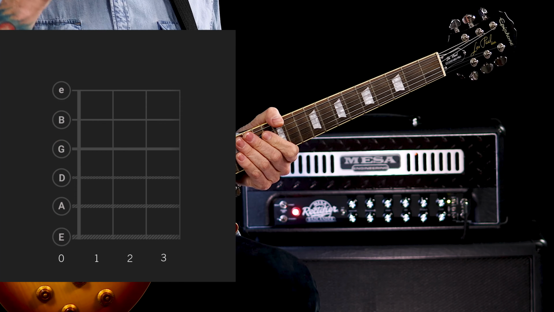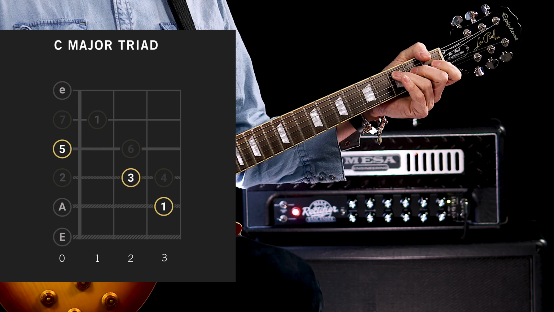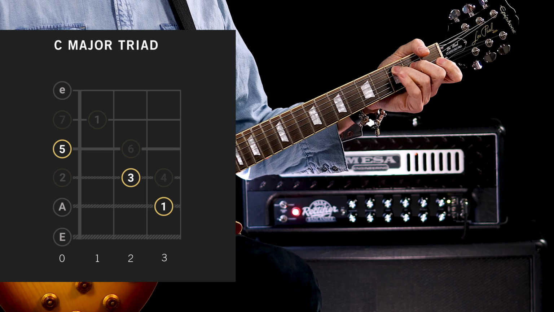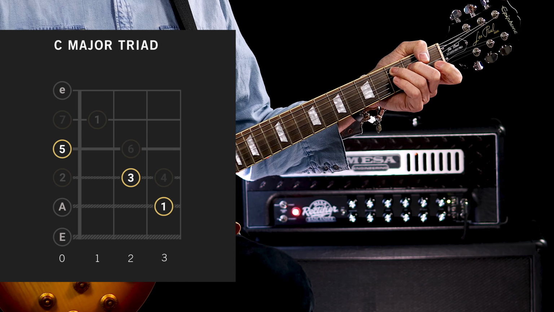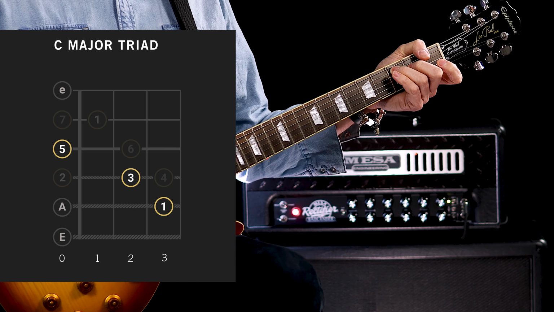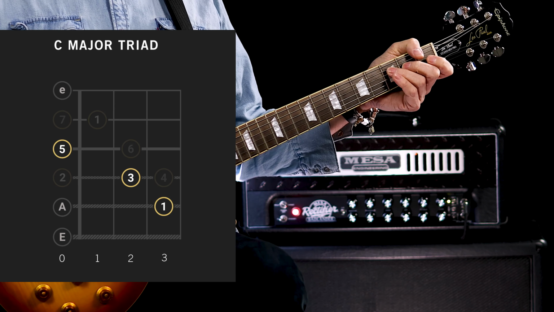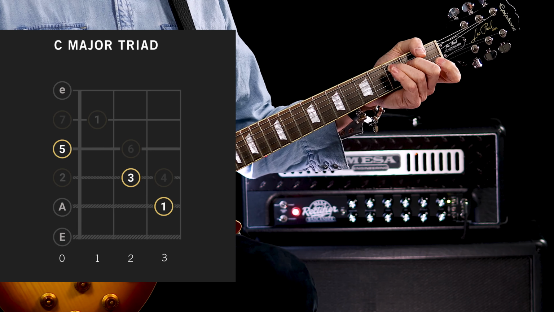Now, what we're going to do is take the root note, number 1. We're going to miss out the second, which is D, and play the note E, that's the third. We have our major third interval that we looked at. We're going to miss out the note F and play the note G, which is our 5th. When we play those 3 notes together, we get a root, third and 5th, which is our major triad.